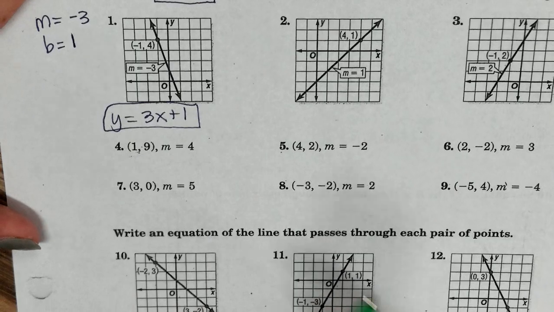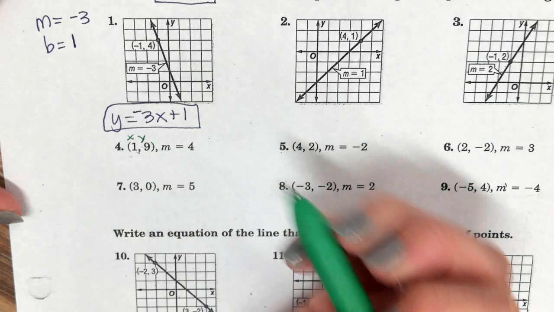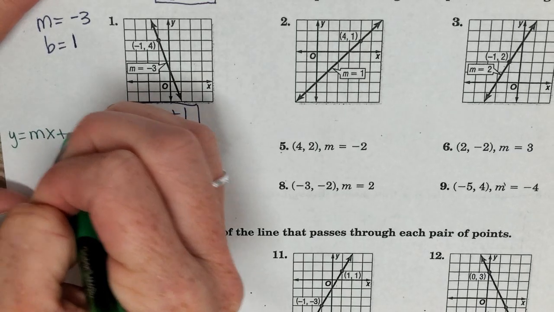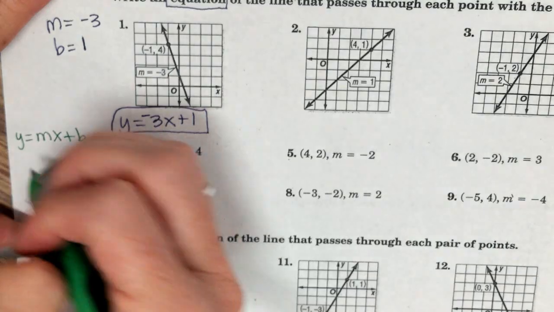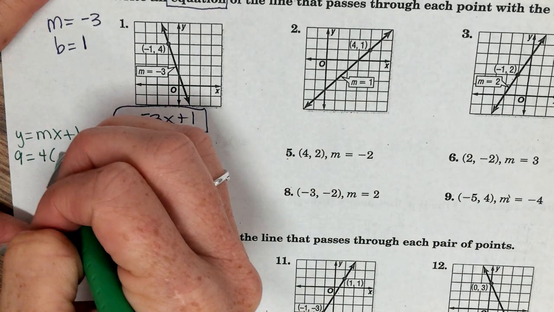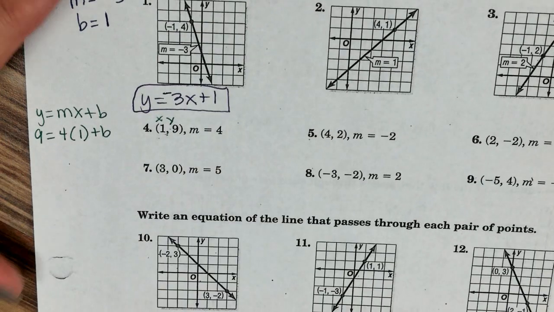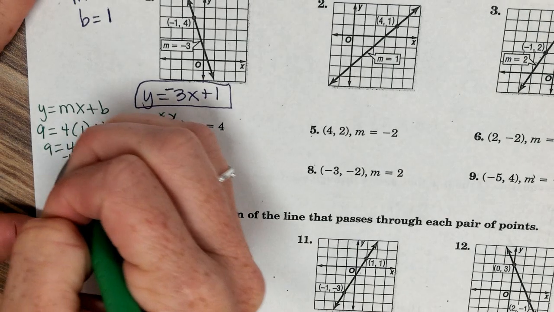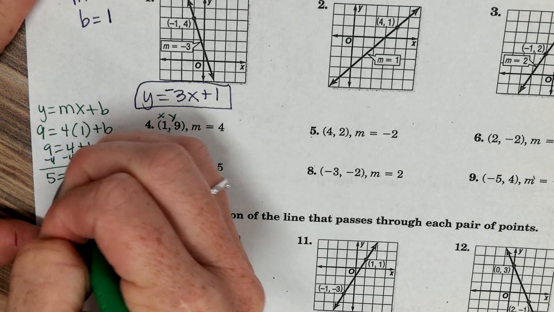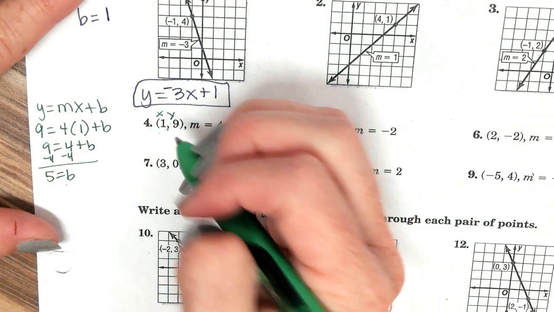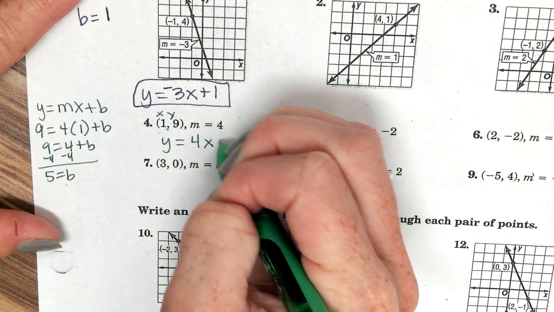Oh, I did forget my negative. Thank you. Okay, this is going to be my x, this is going to be my y, and that's obviously my slope. So I'd come over here and I'd write y equals mx plus b, and I'm going to plug in 9 for y. So 9 equals my slope, which is 4, times x, which is 1, plus b. So I have 9 equals 4 plus b. I would subtract 4, and 9 minus 4 is 5, yes? So I have an m of 4 and a b of 5. So my equation is y equals 4x plus 5.